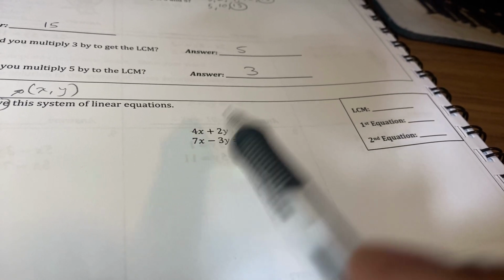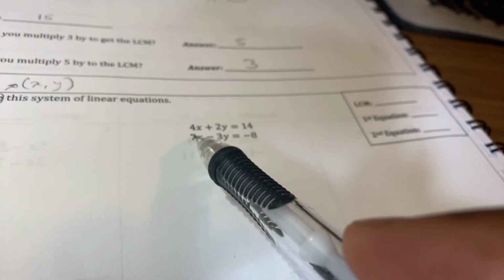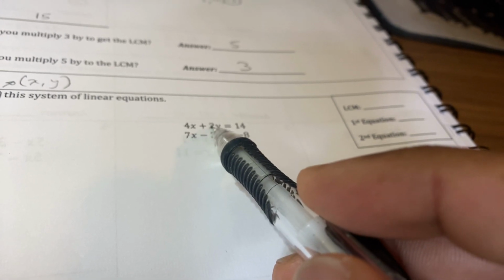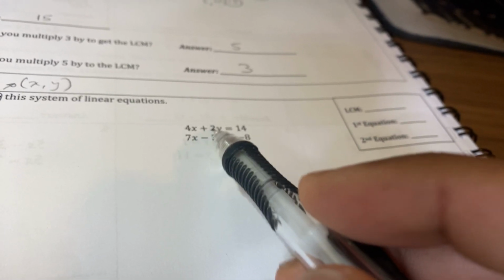The most efficient way to do that is to look at which variable is the most efficient to cancel out. 4 times 7 is 28. 2 times 3 is 6. I'd rather deal with 6 than 28 because those are lower, easier numbers to calculate. So I'm going to deal with my y coefficients, since 2 times 3 is 6 and that's my lowest common multiple here.